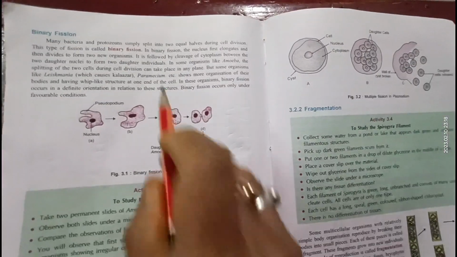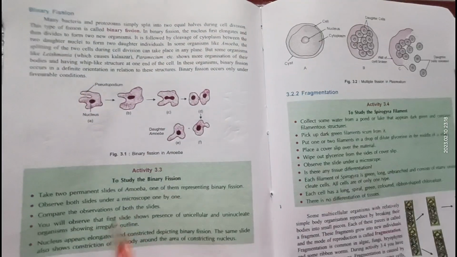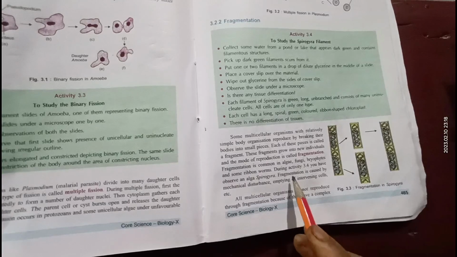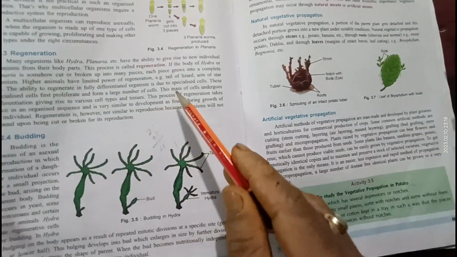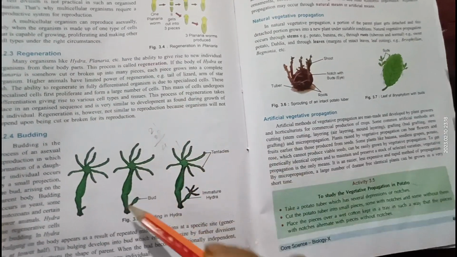Next page, binary fission, multiple fission, definition of both along with 1 or 2 examples. In case of fragmentation also short question may come. So here just what is fragmentation with 1 example. In the next page it is given regeneration and budding. Here also just definitions along with 2 examples.